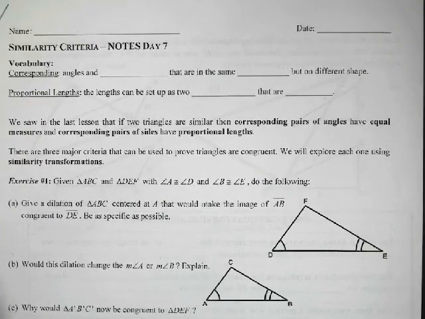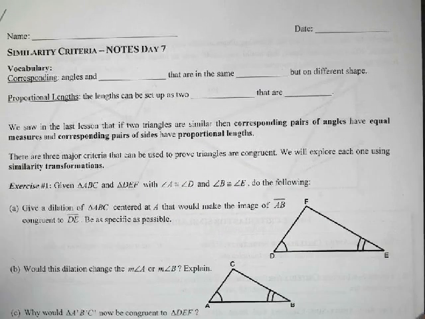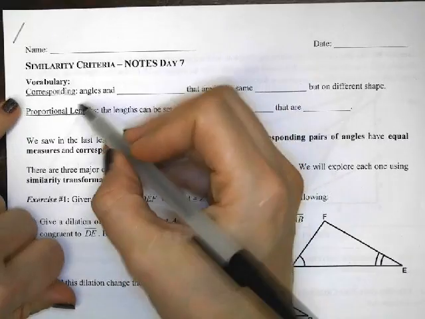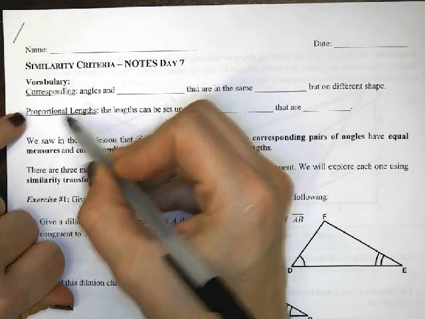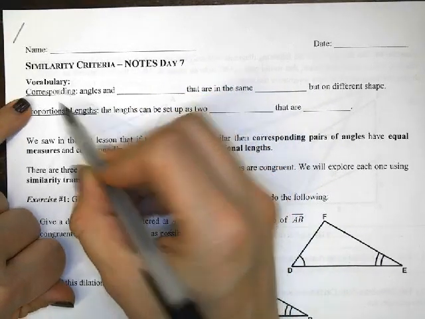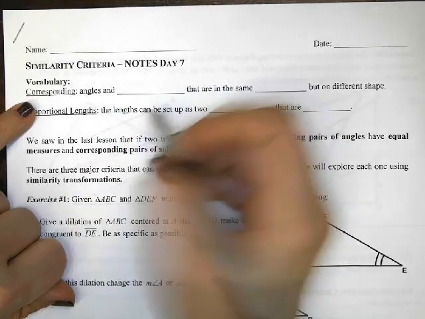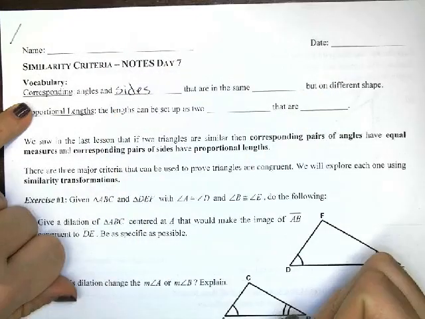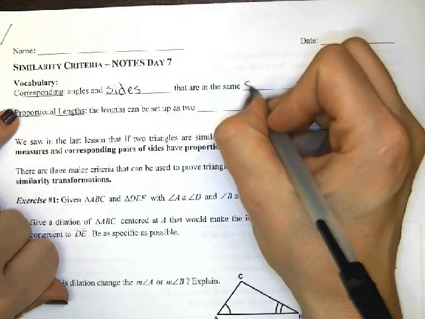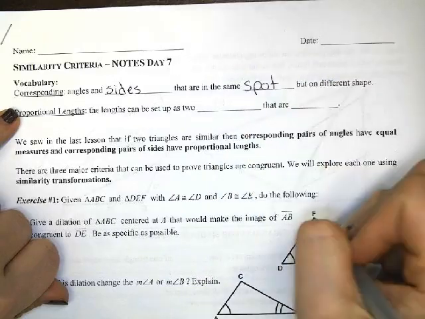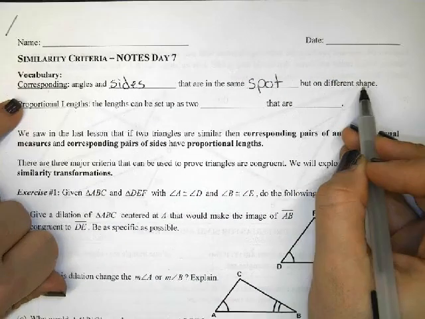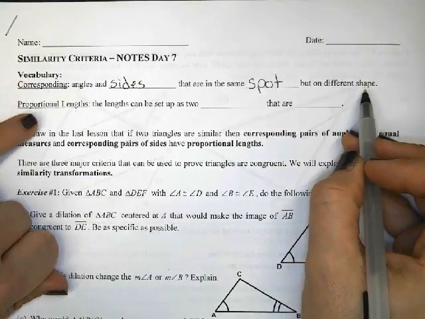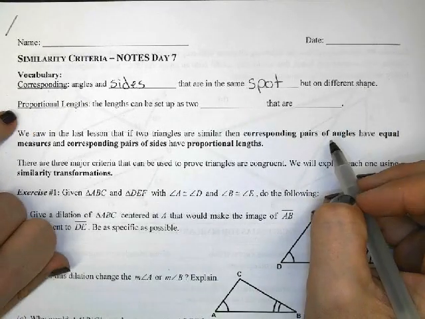Okay, so today we're going to talk about similarity criteria for our Unit 7 with the dilations. We're going to start talking about the vocab with corresponding versus proportional lengths. Corresponding means that they're angles or they could be sides that are in the same spot, but in a different shape. So it's basically saying they match, right?